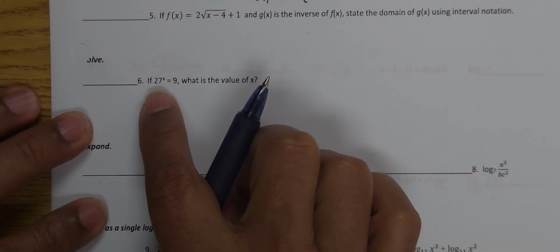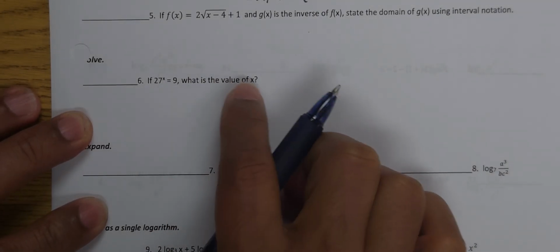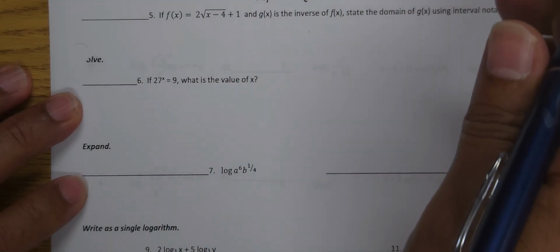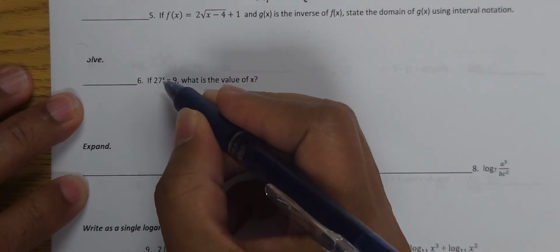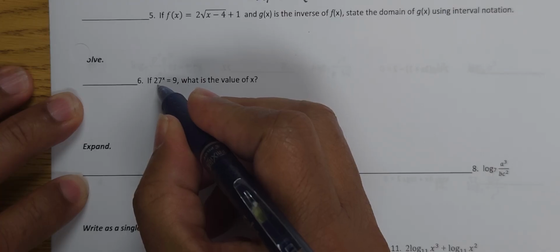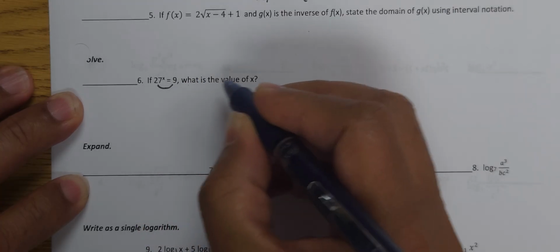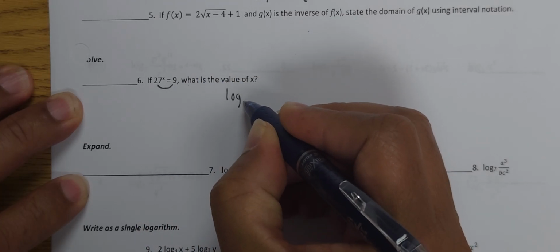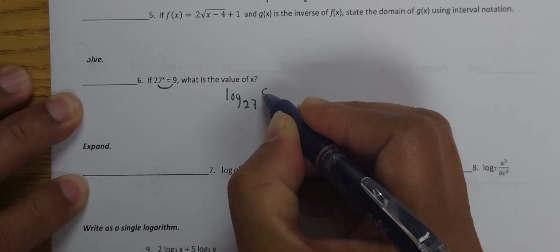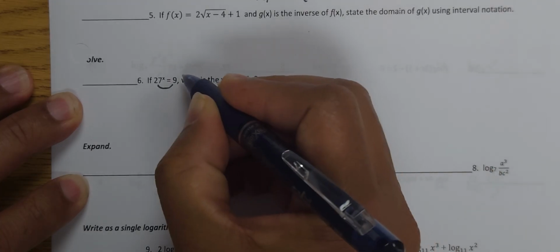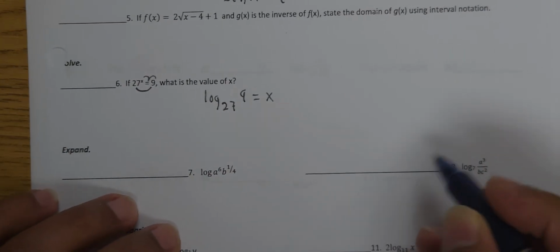Number 6. If 27 to the power of x equals 9, what is the value of x? Okay, so in this case, what we do is we're going to take the inverse of the exponential. This is the base of the exponential, it becomes the base of the log. So then this is log base 27 of the number 9 is equal to x. Okay, so this is what we have been doing in class lately.